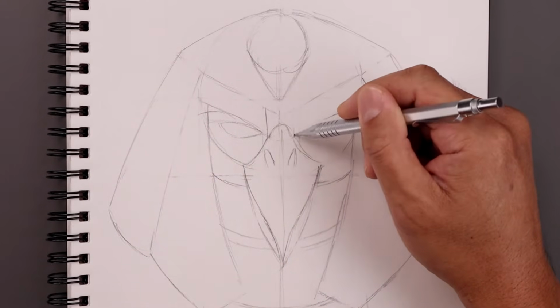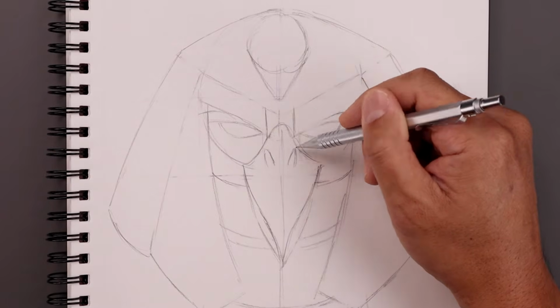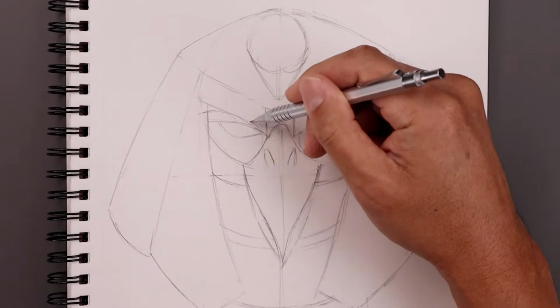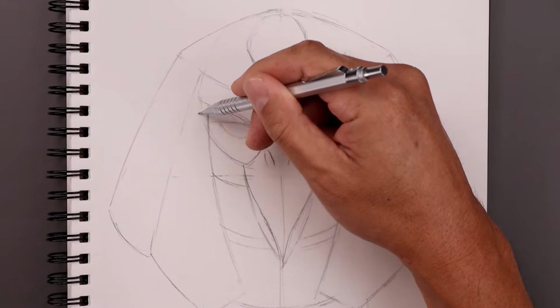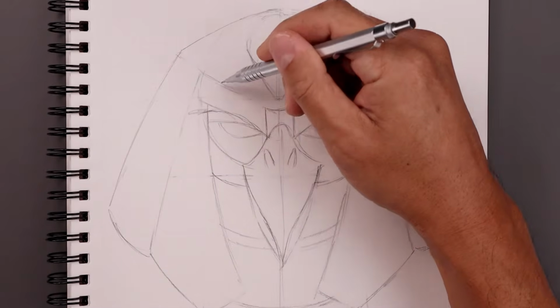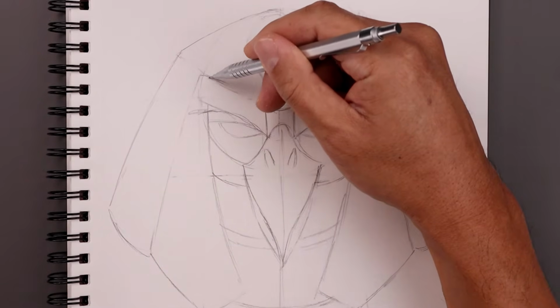Just going to add some detail to that trim just up above the beak. Add that curve going out towards the side. And then add a slight bend across the top.